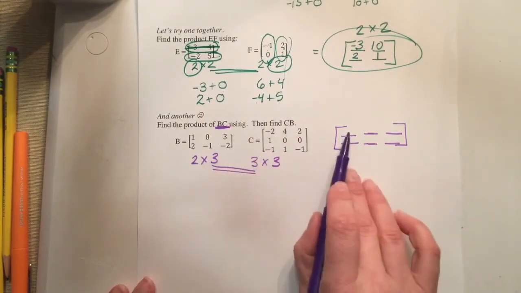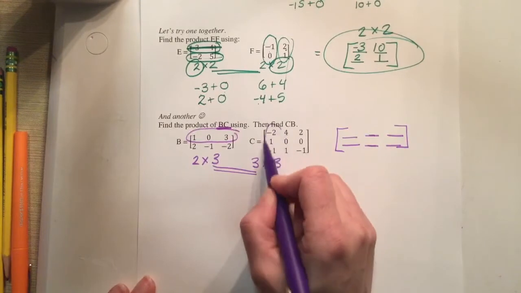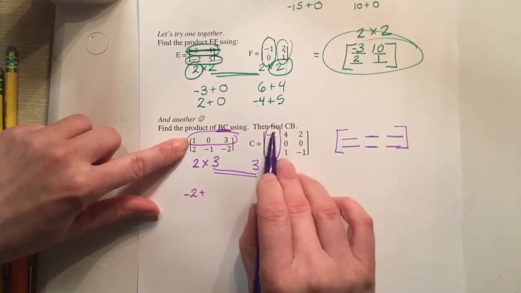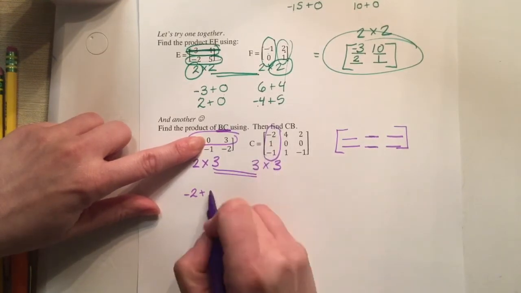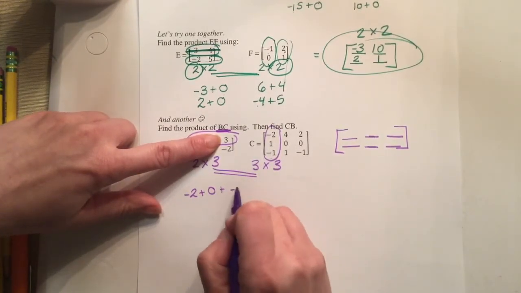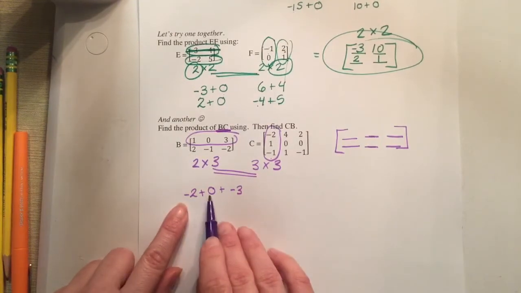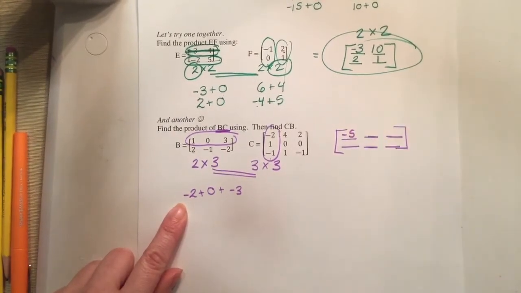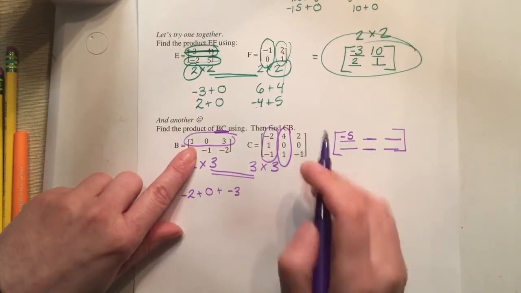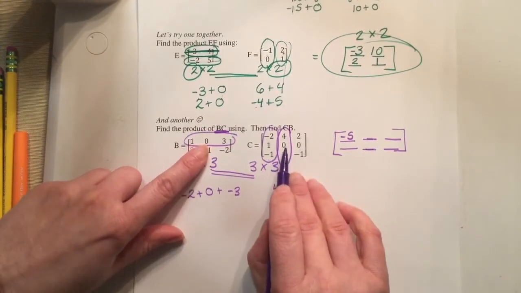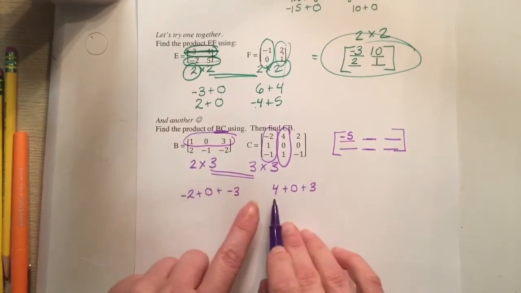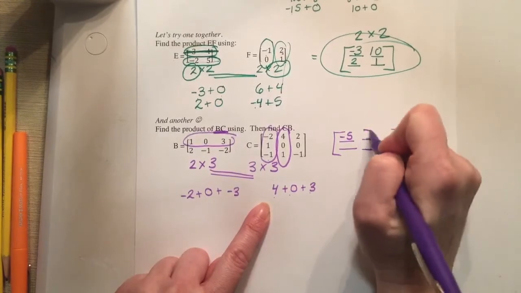So to find row 1, column 1, it's the same thing. We just have 3 numbers this time. 1 times negative 2 is negative 2, plus, shift over, shift down. 0 times 1 is 0, plus, shift over, shift down. 3 times negative 1 is negative 3. Negative 2 plus 0 plus a negative 3 is negative 5. Done with column 1, row 1. Now I'm going to stay with row 1 and go to column 2. 1 times 4 is 4, plus 0 times 0 is 0, plus 3 times 1 is 3. 4 plus 0 plus 3 is 7.